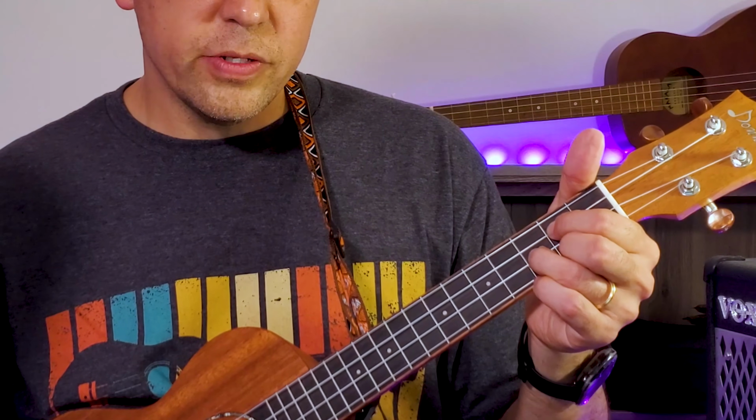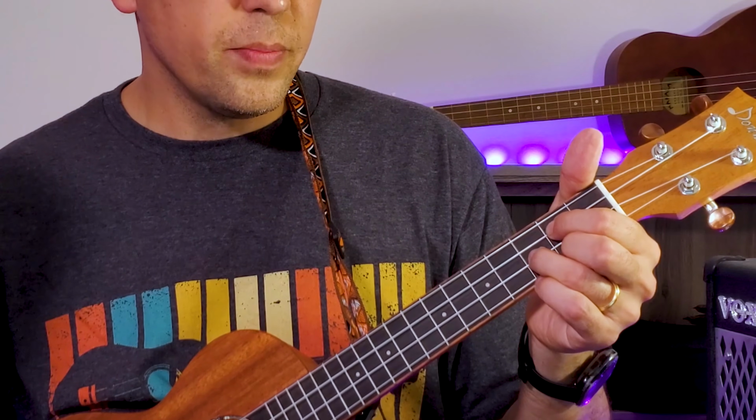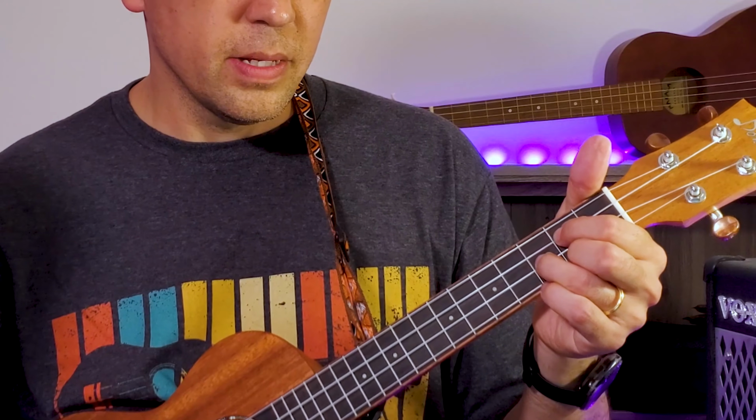So we'll play the regular G chord and then lift up your fingers just slightly. You should be able to hear the sound quickly dampens by doing that.